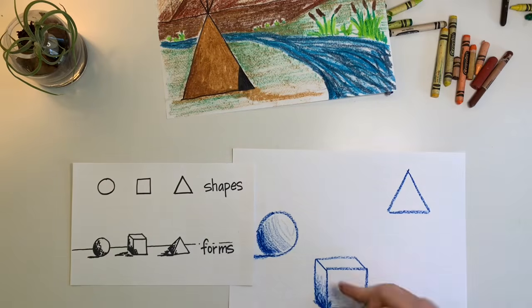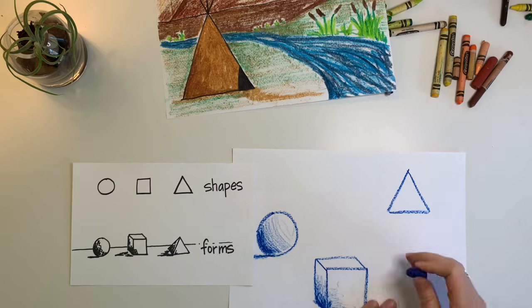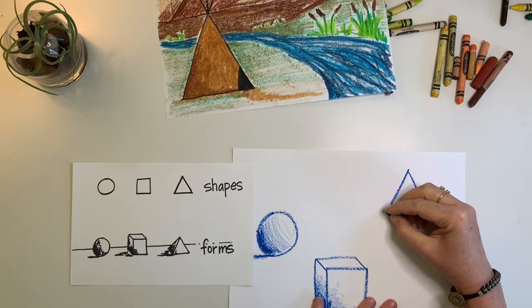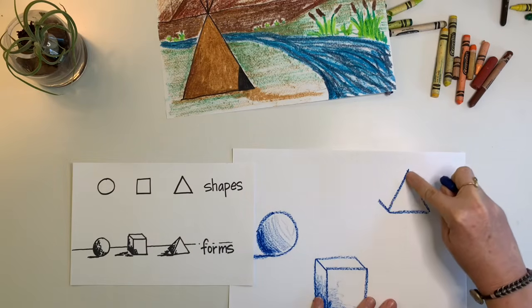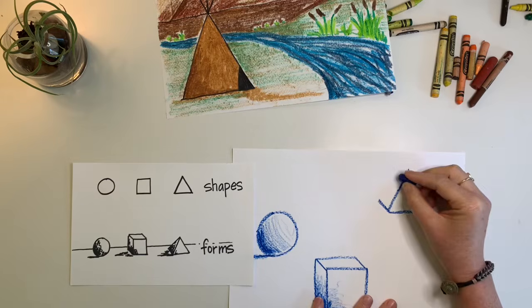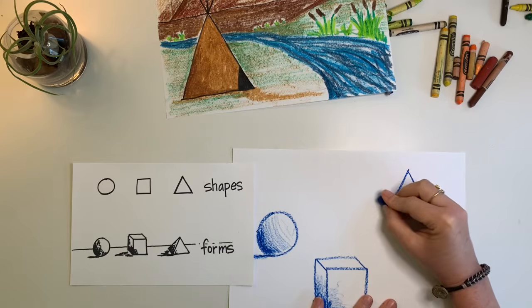All right, so we're going to do that. We're going to draw 1 line going back. So we're going to come down here at this bottom corner and draw 1 angled line going back. We're now going to connect it to this top point, like so.